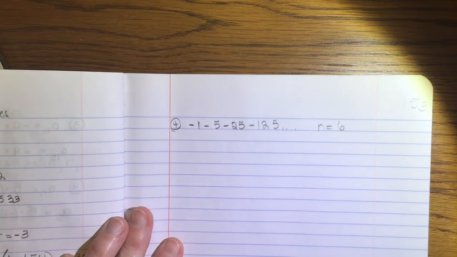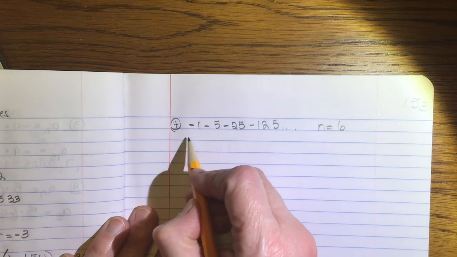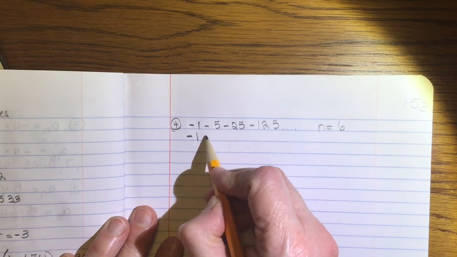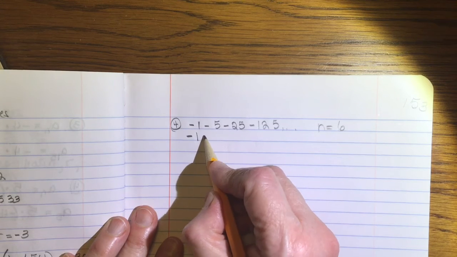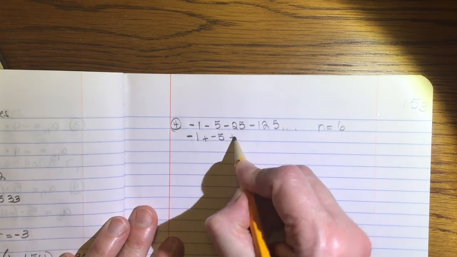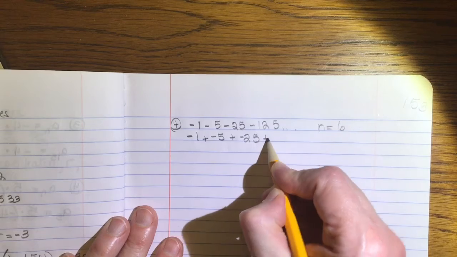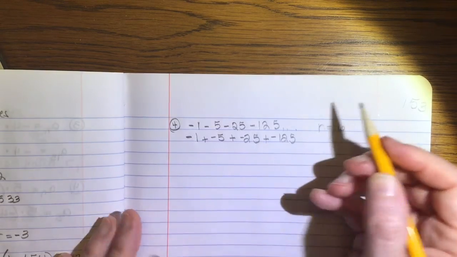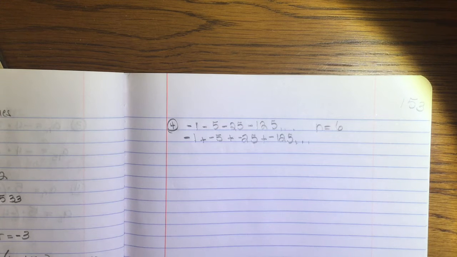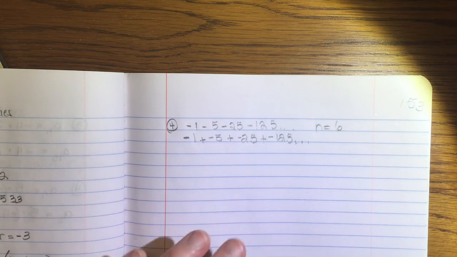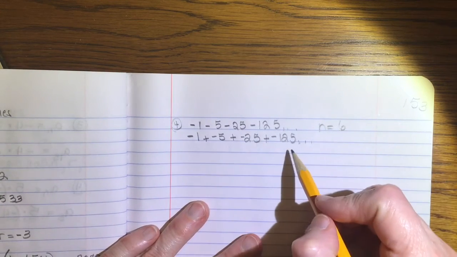Now, if it's new to you, I'm going to actually write it with plus signs. Negative 1 is your first term, negative 5 is your second term. So it's negative 1 plus negative 5 plus negative 25 plus negative 125. I think y'all get it, but I just wanted you to see what's happening in terms of those negatives, because sometimes it's a little confusing when you think about what you're multiplying by. So we're adding the numbers.